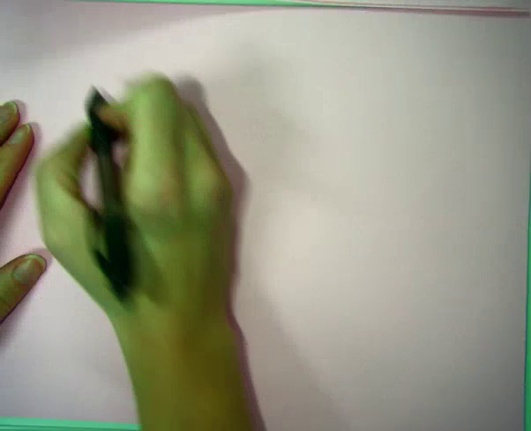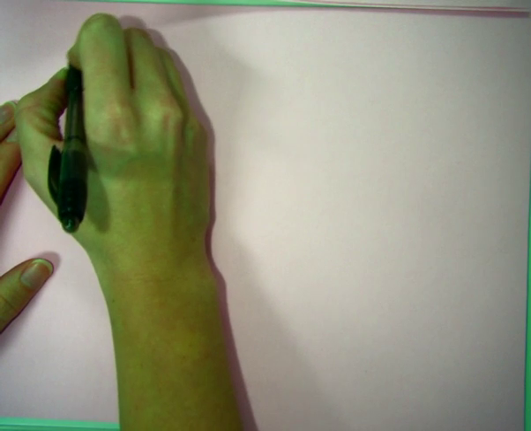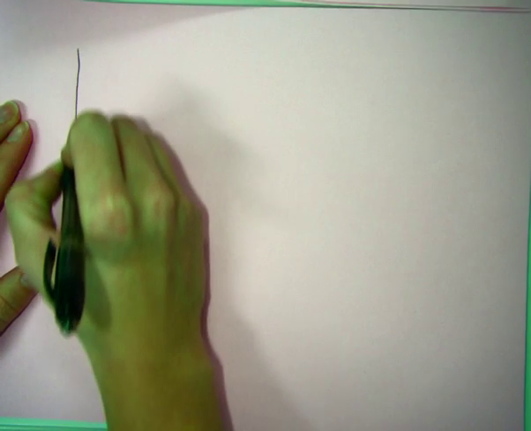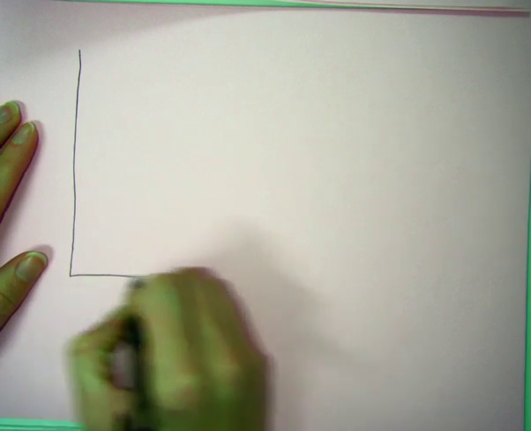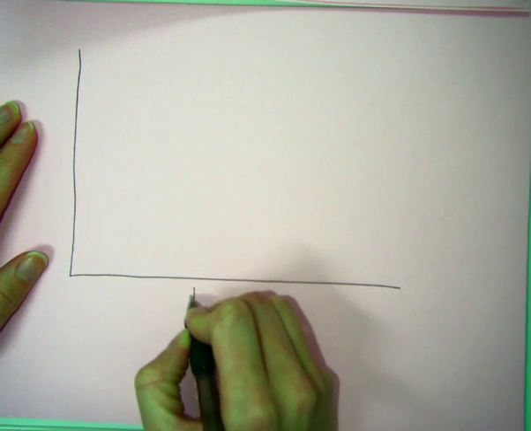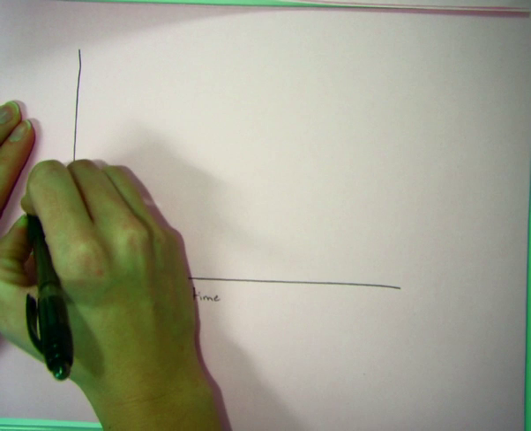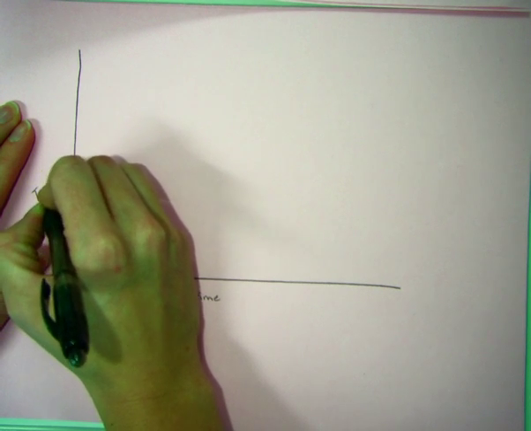So this is an explanation of the phase changes and temperature changes. So we will start out with a simple chart. So this is time and temperature.